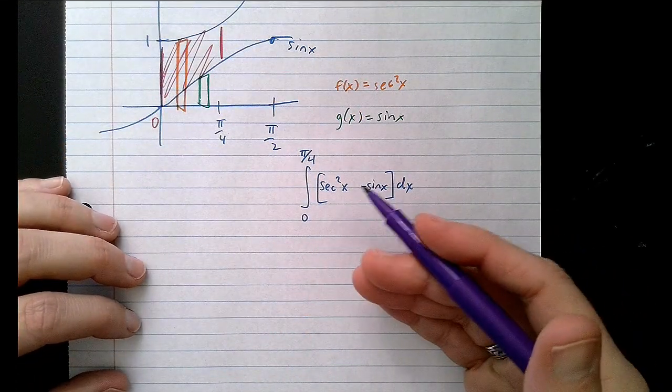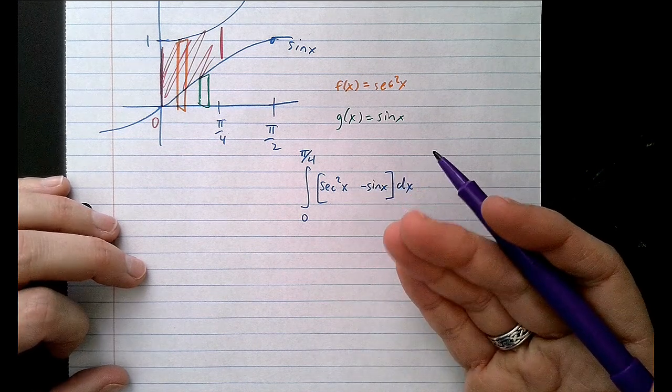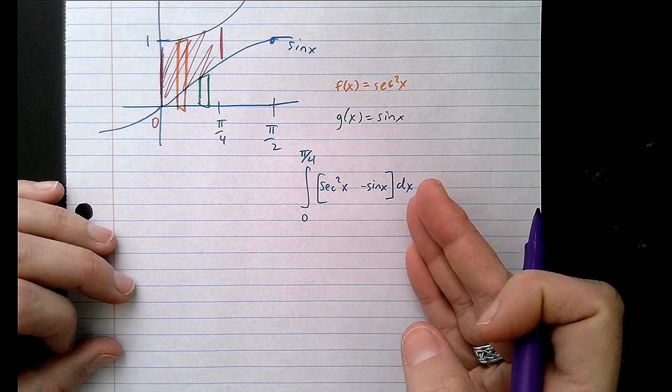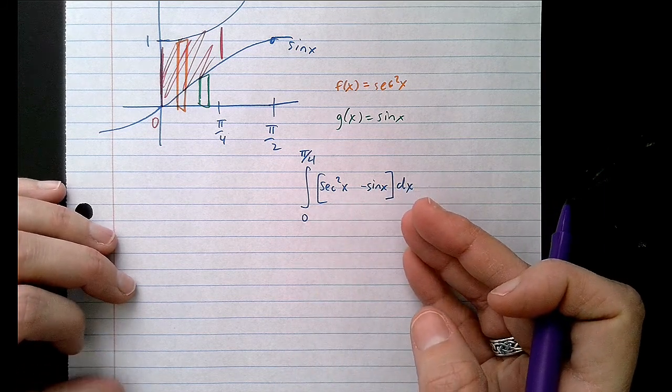Now that I have my integral set up, at this point I would just evaluate it. I could use my calculator, but because this is a pretty straightforward integral, I'm going to go ahead and do it analytically, which means I'm going to evaluate this by hand.